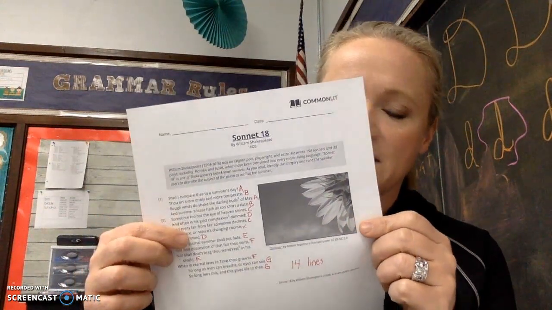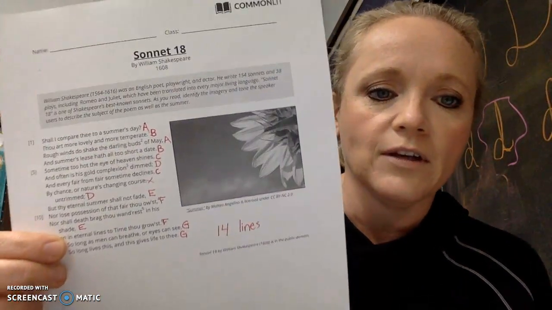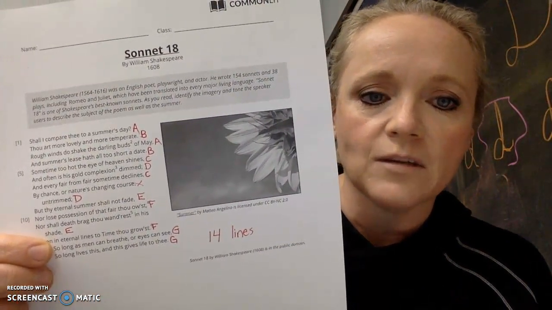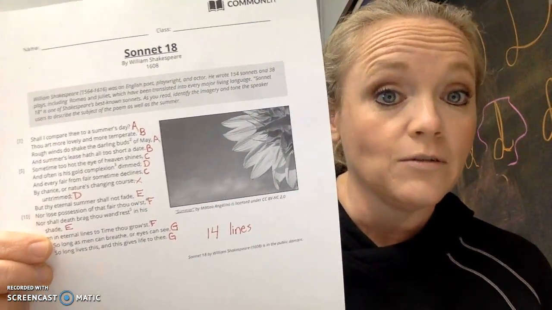Well, he says that even as other people fade in the summer, their beauty grows old, but not for you. He says, but thy eternal summer shall not fade. You're so lovely. So if you're ever in need of a love poem, there you go.